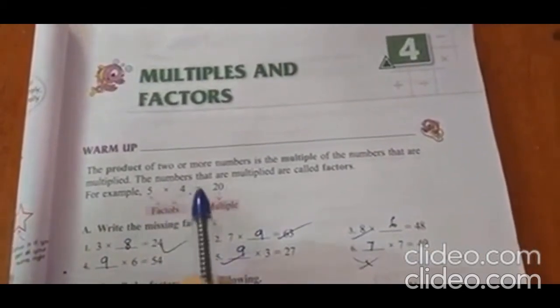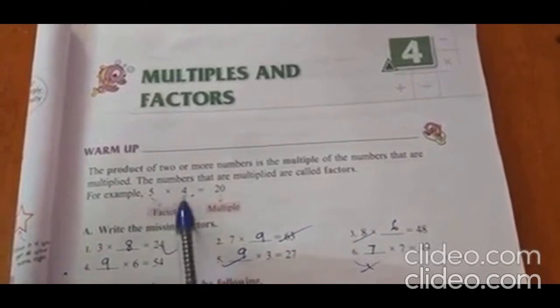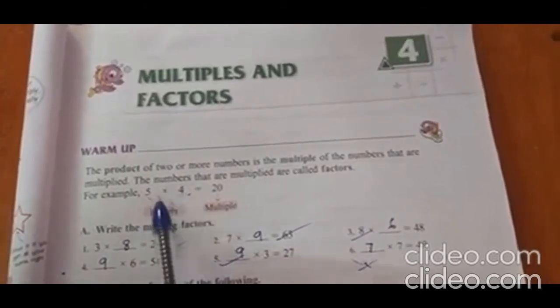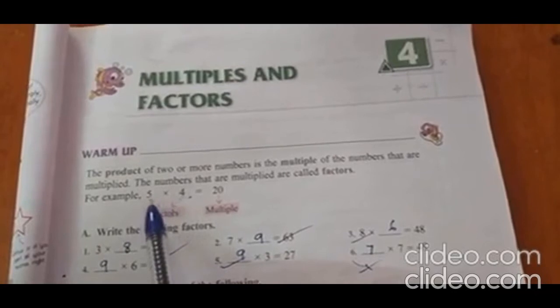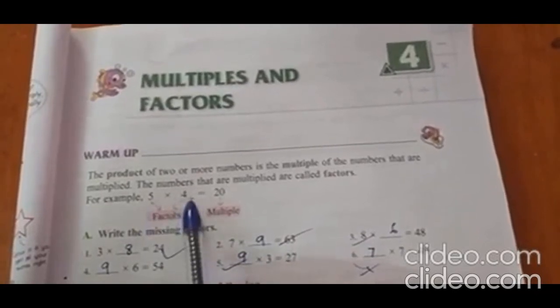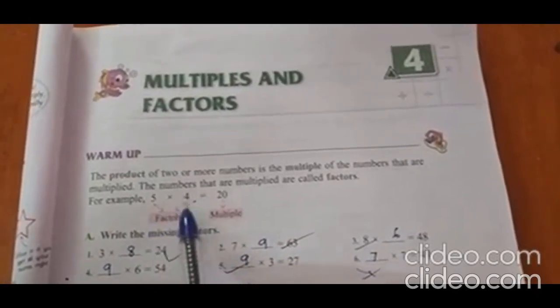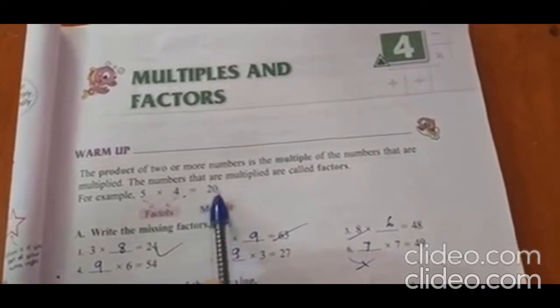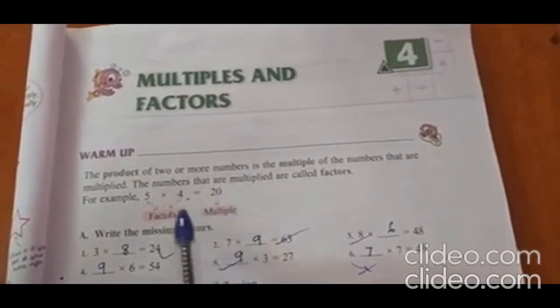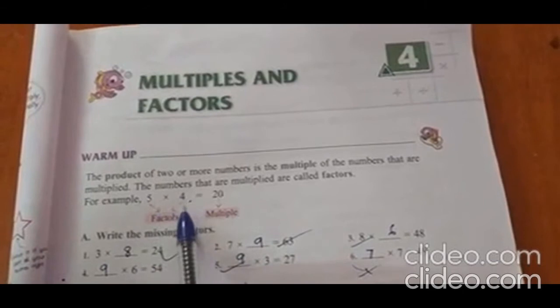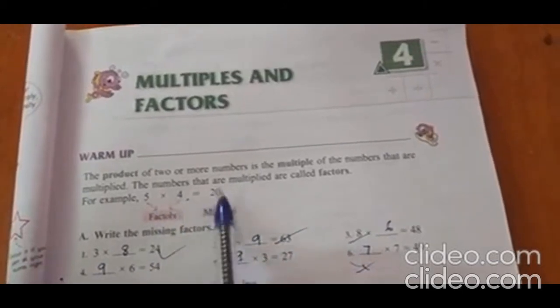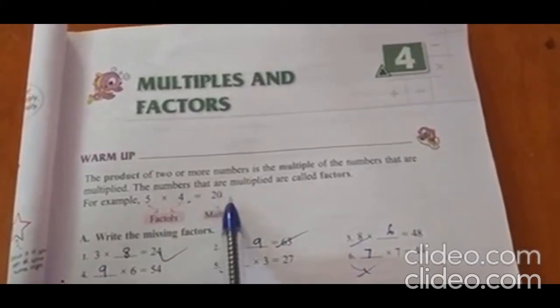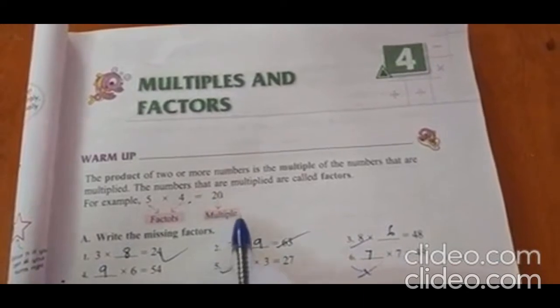This side one, that side one. These two are the factors. The answer we get by multiplying these two numbers is called the multiple. The numbers in the multiplication question are the factors, and the answer we receive after multiplying is called the multiple.